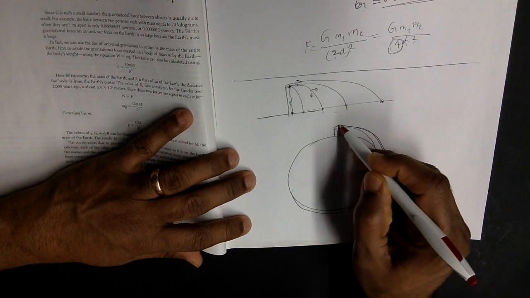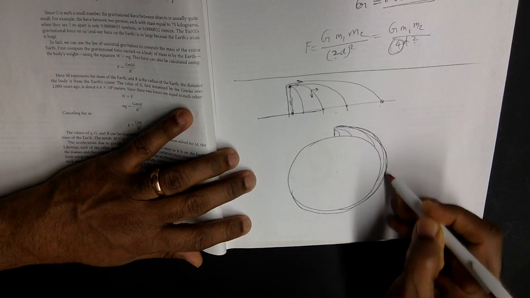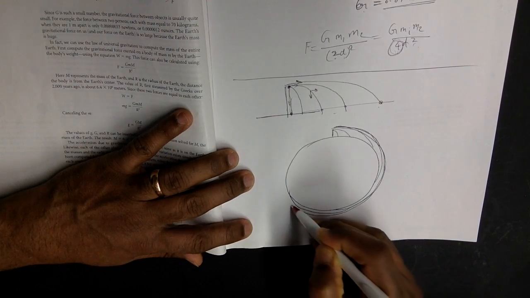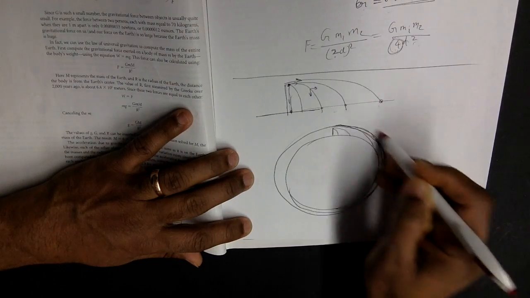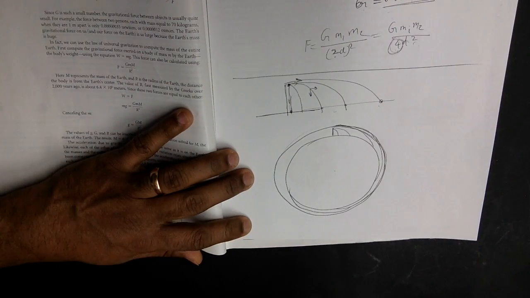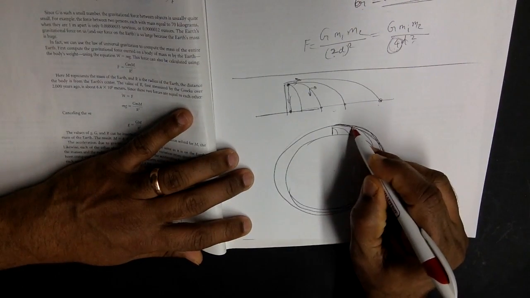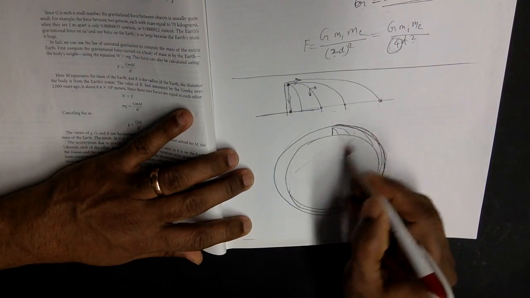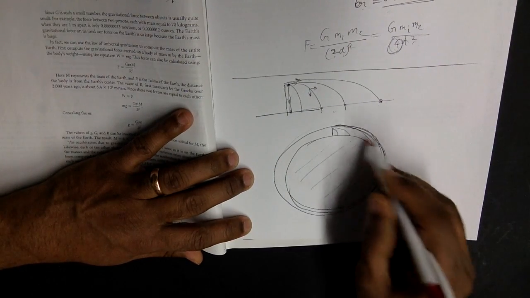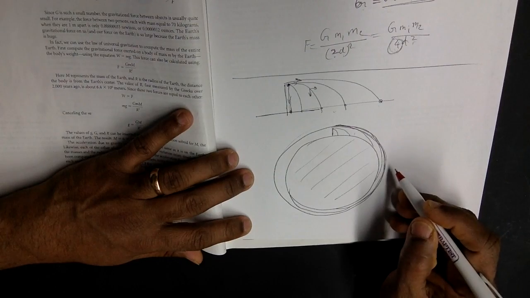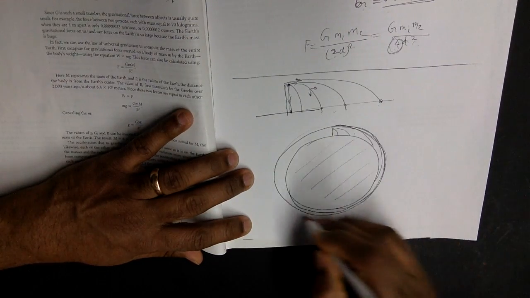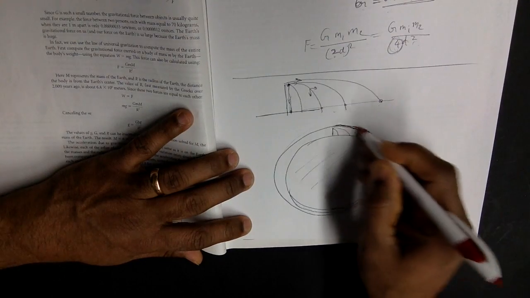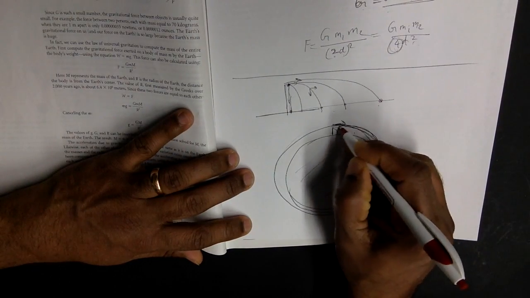And if I throw it at just the right speed, it'll keep falling and falling, and it'll keep going round and round. That is called orbital motion. Now, what is happening to the object? It is falling, but the Earth is curved at the same rate at which it is falling, and therefore it won't reach the Earth. It'll keep orbiting round and round, and the speed required for this is pretty high.